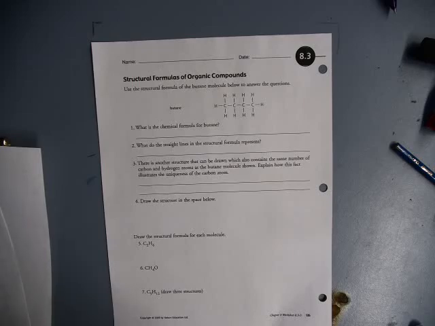Number one, what's the chemical formula for butane? What do the straight lines in the structural formula represent? There's another structure that could be drawn which also contains the same number of carbon and hydrogen atoms as the butane molecule. Explain how this fact illustrates the uniqueness of a carbon atom. Draw the structure and draw the structures below.